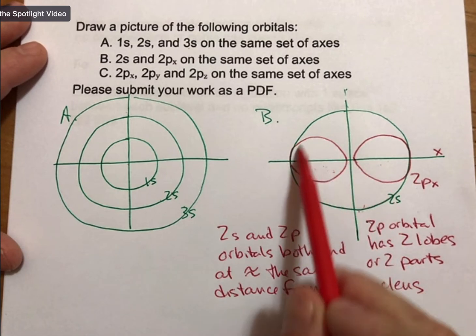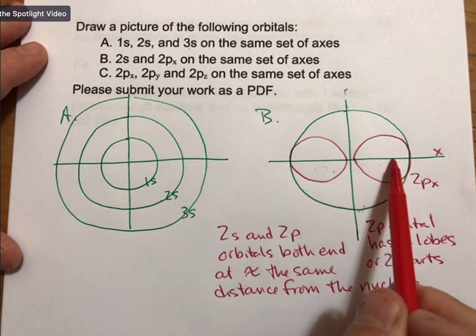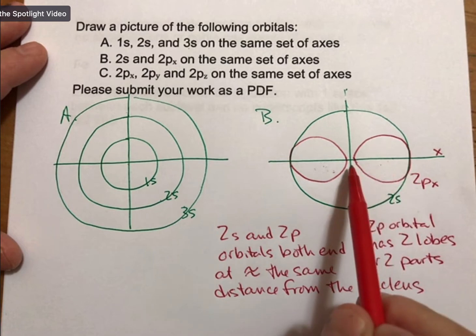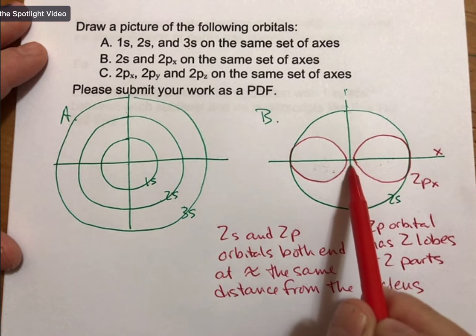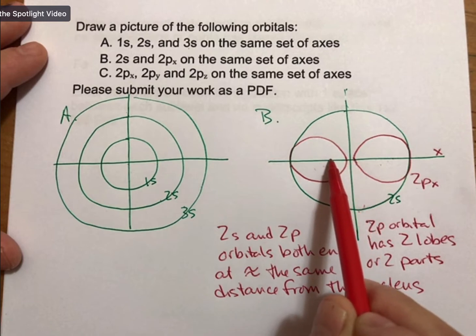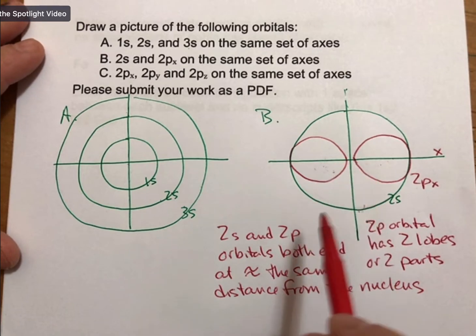Half of that probability would be on this left side, half on the right side. And it is true that there is a very nearly infinitely small probability of the electron being in here. And it can jump from one portion to the other. That jumping is called electron tunneling.